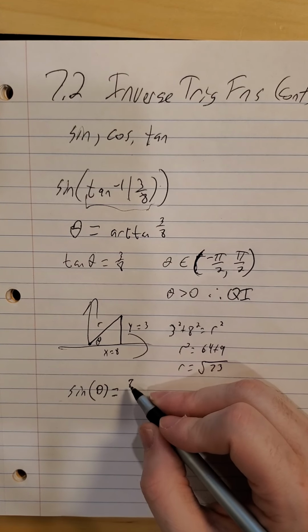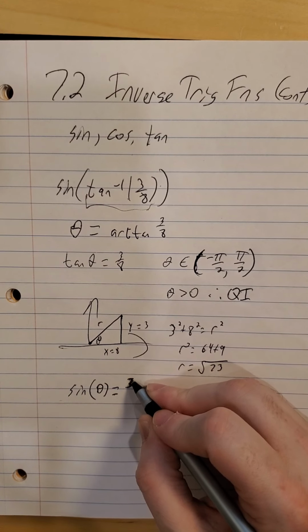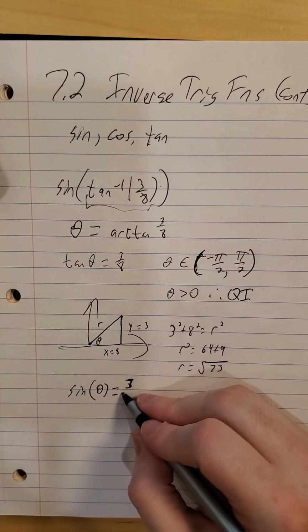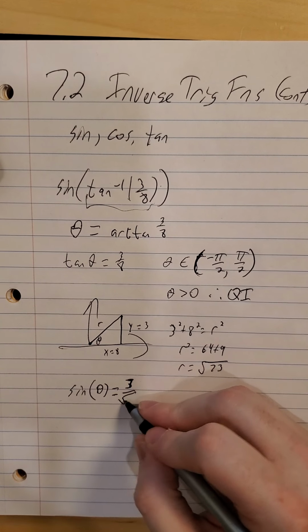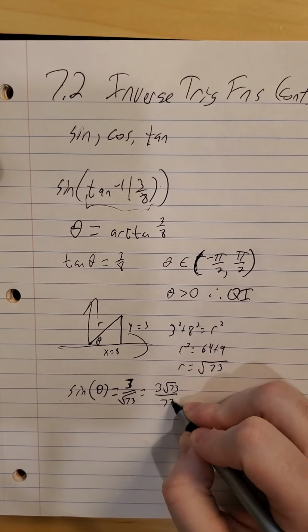Cosine is adjacent over hypotenuse. My apologies there. Brain fell asleep for a moment. Sine is opposite over hypotenuse, so we have 3 over root 73, which is 3 root 73 over 73.